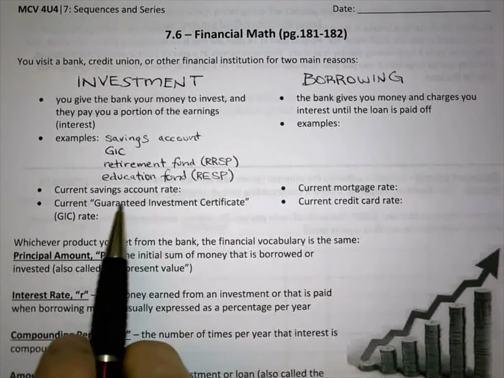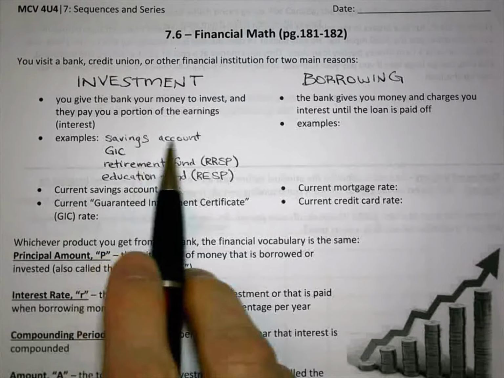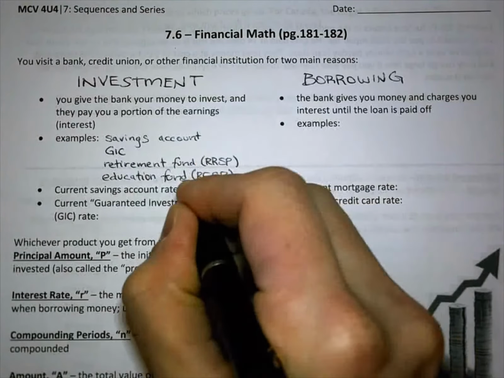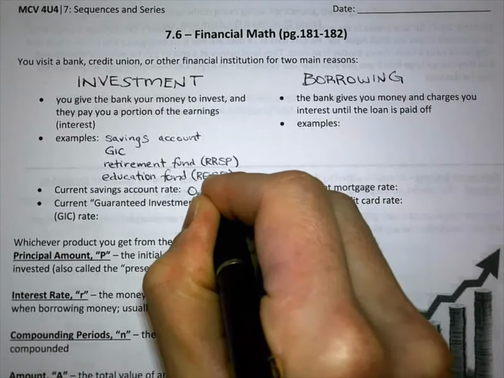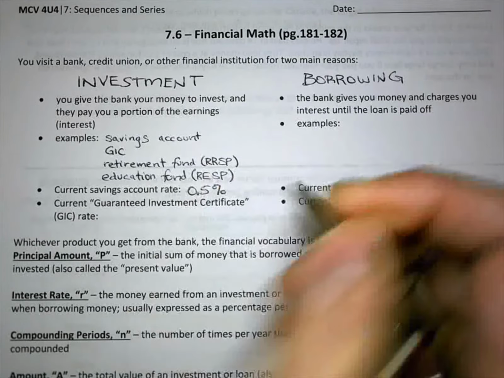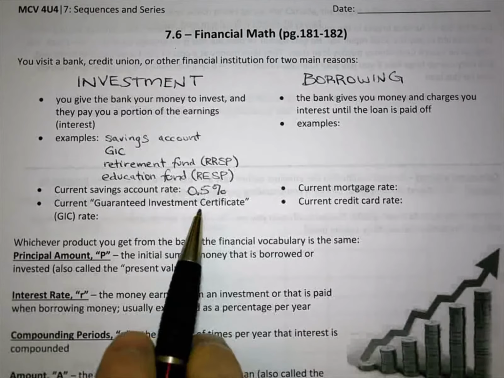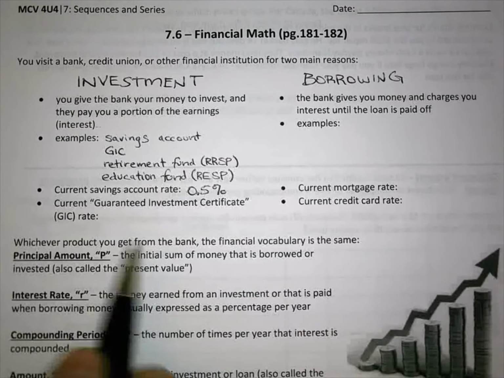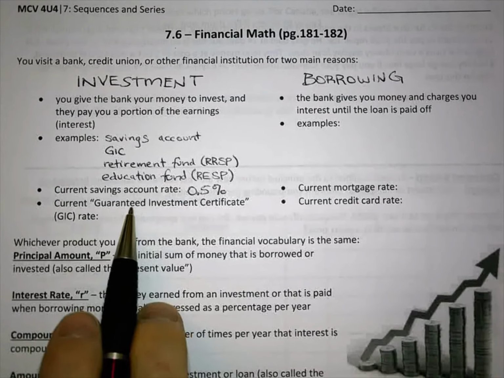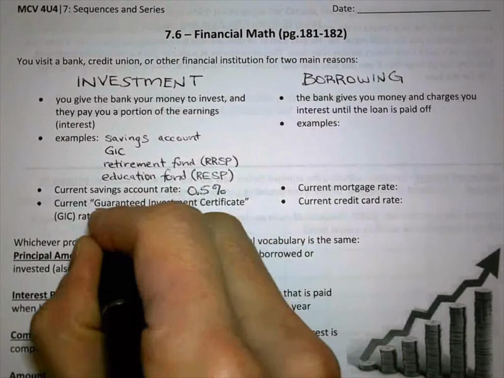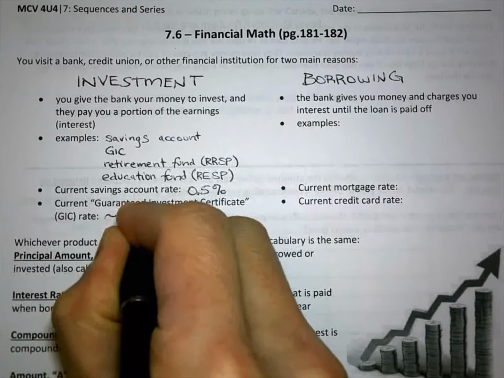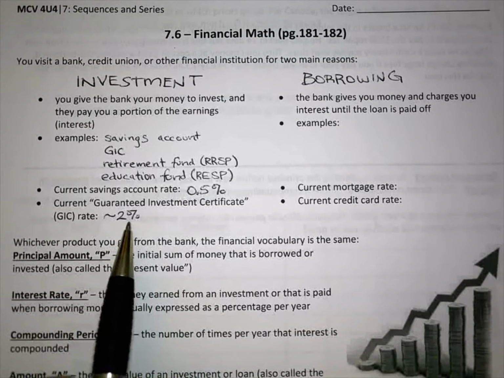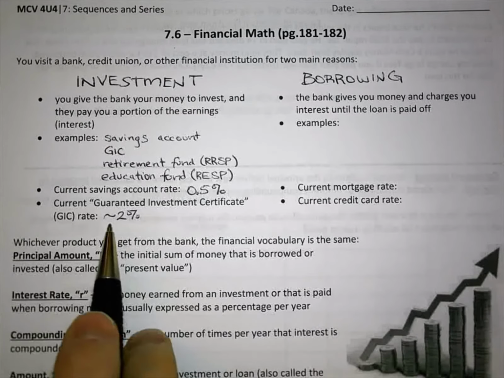Any idea what the current savings rate is? If you went to your bank, what would be the percentage, what interest would you get? It's very low. Right now it's like 0.5%. It's essentially nothing. It's not much better than putting the money under your mattress. It's not going to grow very much at 0.5%. Now, if you went to the bank and got a GIC, it might be something higher. I think sometimes you see things like almost 2%. So that's probably a better place if you're saving. You do a little bit better, but again, it's probably locked in for a few years, 3 or 4 years.